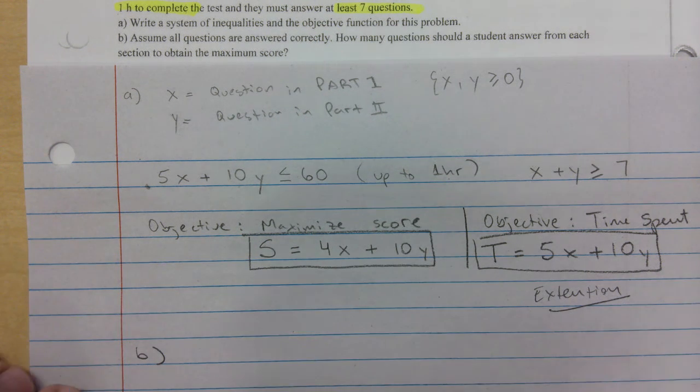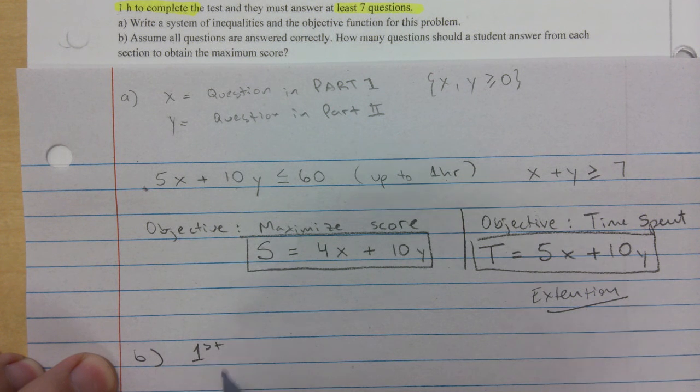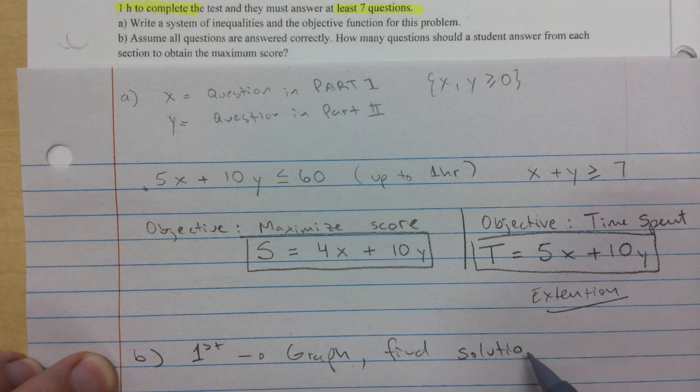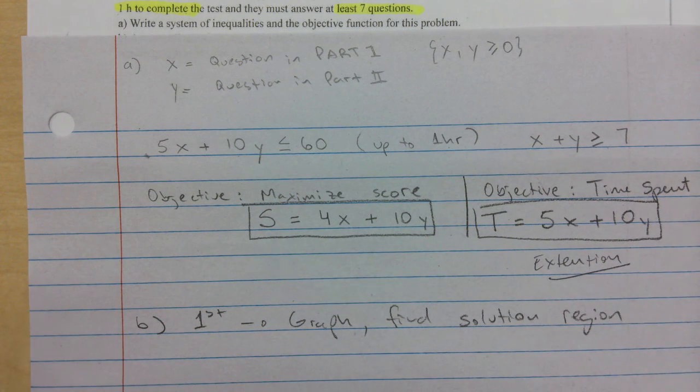So first, you need to graph and find the solution region. That's the first thing you need to do. And from the solution region, we're going to take the corner points, and it's going to be one of those corner points that answers the ultimate question. We're going to plug that into our objective function and determine which one of those combinations is the best in this case.